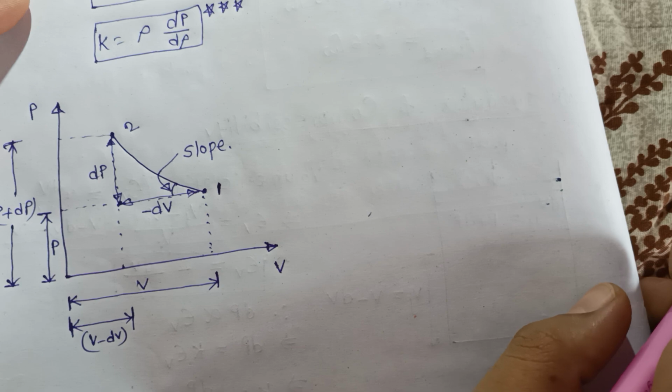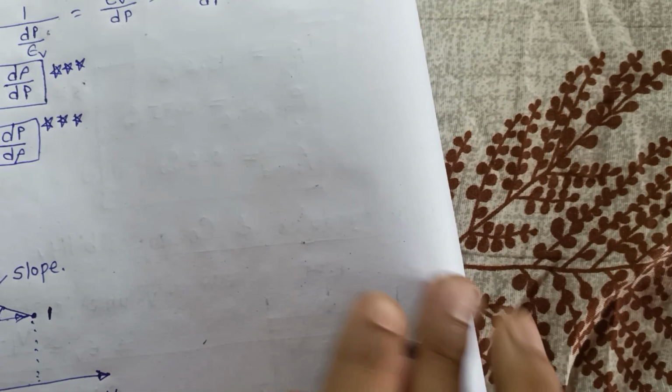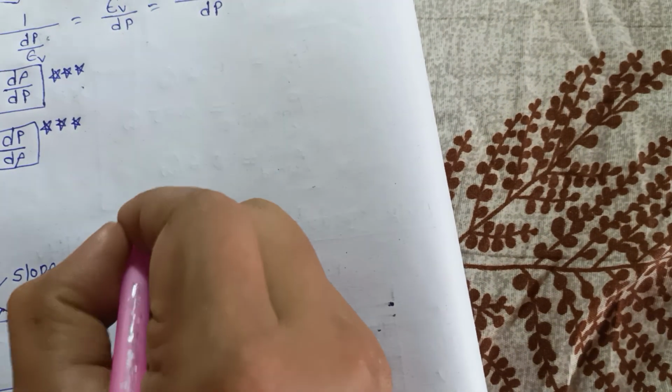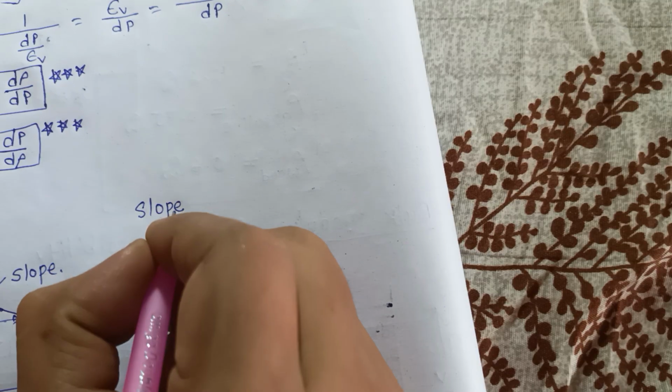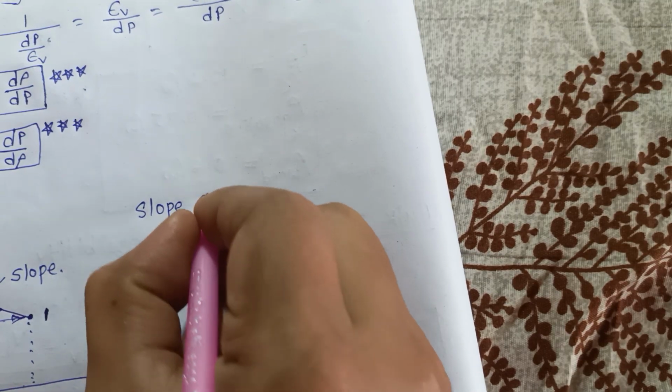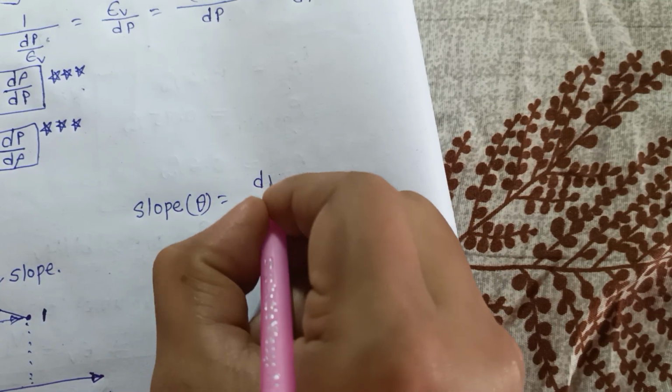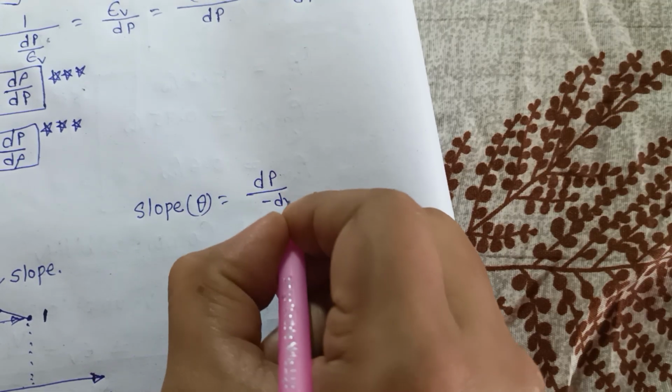Now if we calculate the slope, that is theta, that is equal to dP by minus dV.